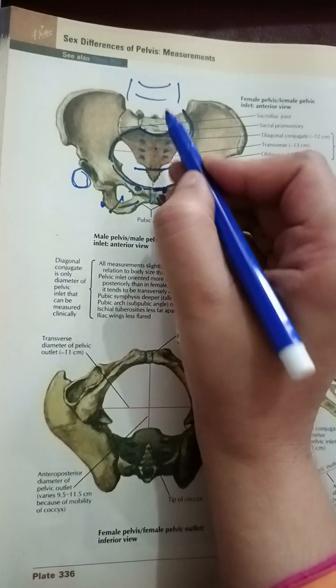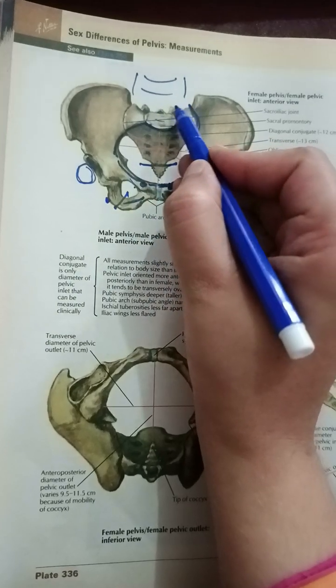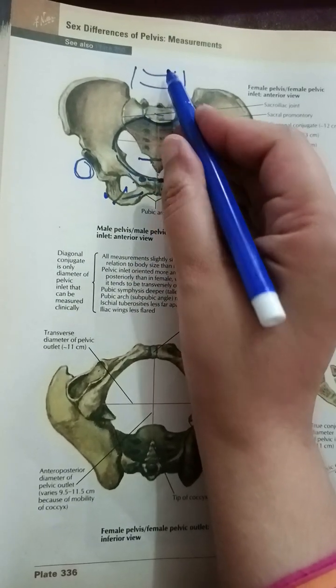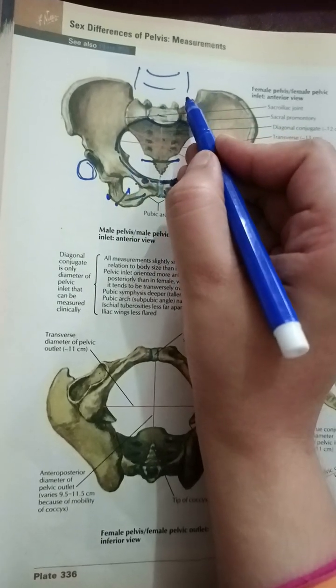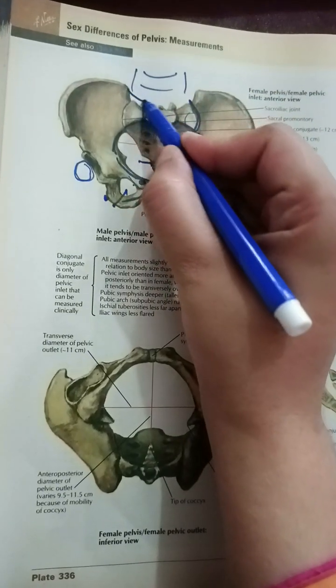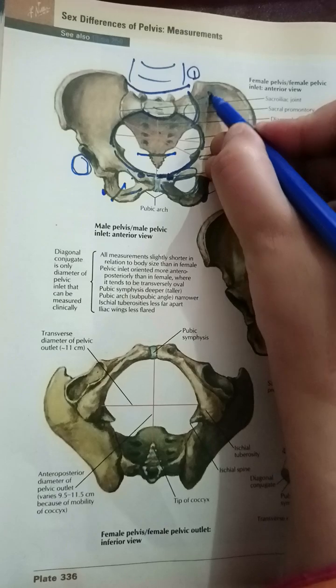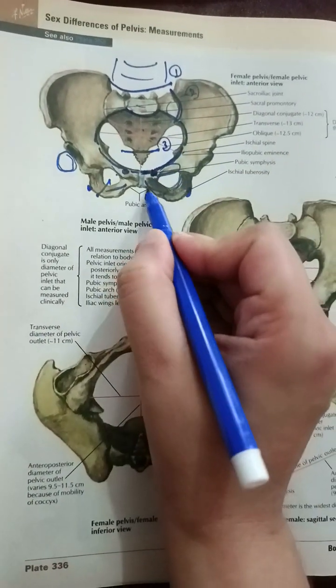The base of the S1 vertebra is connected superiorly with the lumbar vertebra, and the joint in this region is called the sacrolumbar joint. So there are four joints: sacrolumbar joint, sacroiliac joint, sacrococcygeal joint, and symphysis pubis.